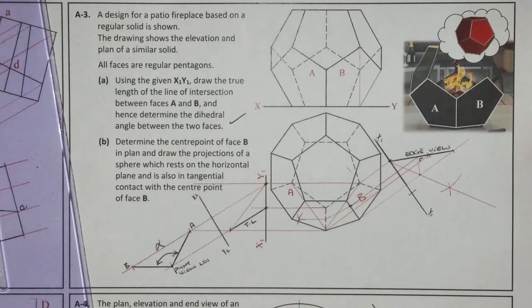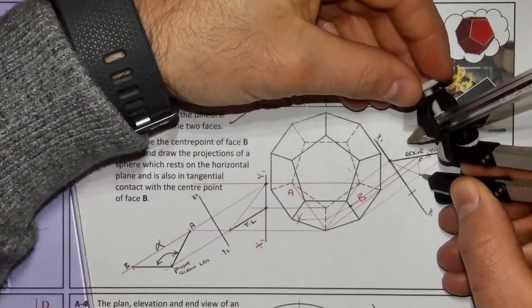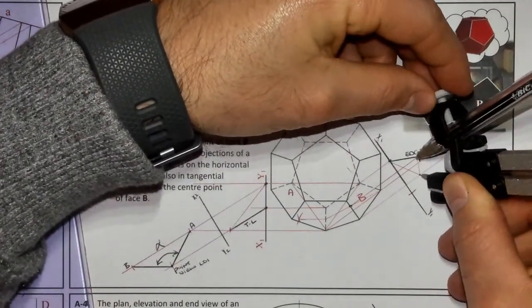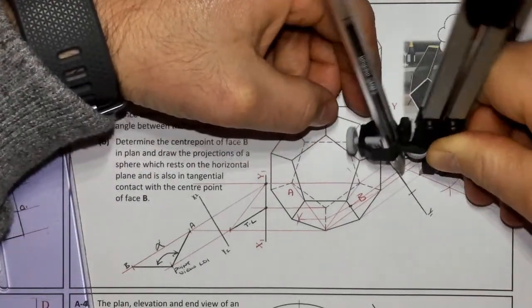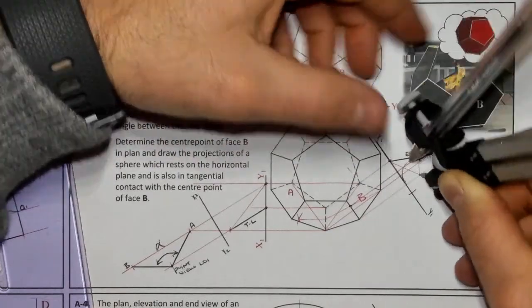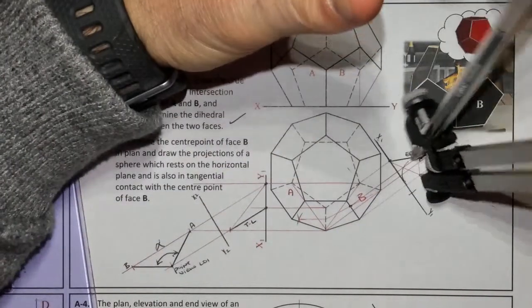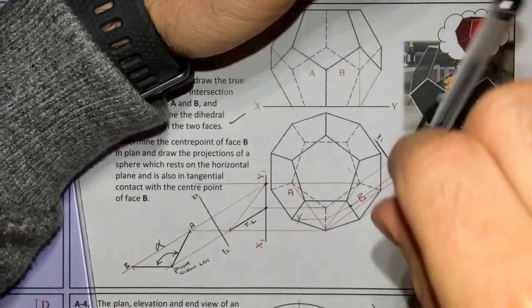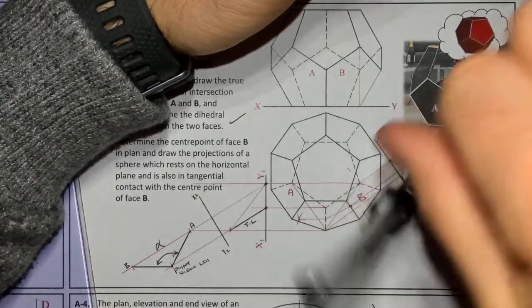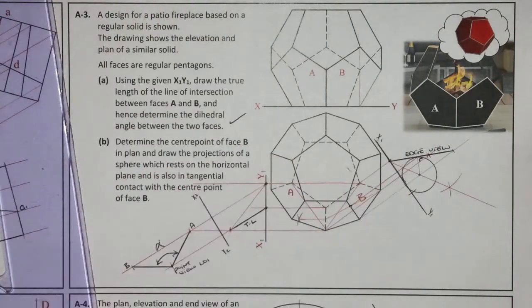Please bear with me now, because using biros is not always the easiest. So I'm trying to draw in my sphere if I possibly can. Hopefully it works out for me. It might go a little bit below the line. We'll see. Not too bad. So there's our sphere with our radius, as we can see.